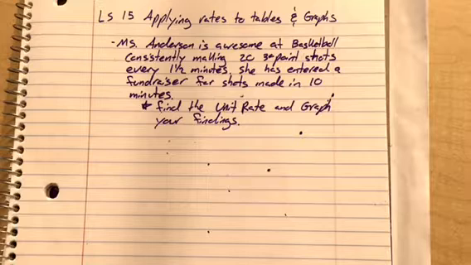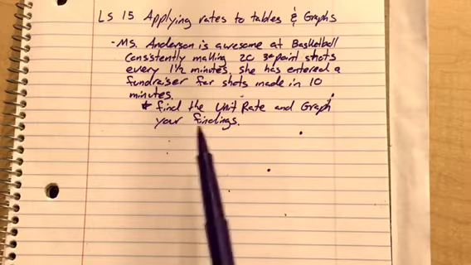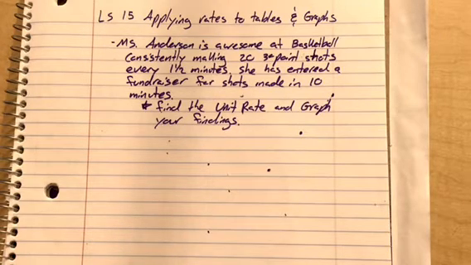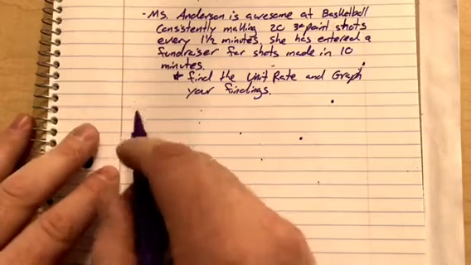We have our scenario, and what it really asks us to do is to find the unit rate and then graph our findings. There's another thing that I would put in there to help us graph that would be really beneficial. It doesn't ask for it, but it's what I would do. The first piece is for unit rate.